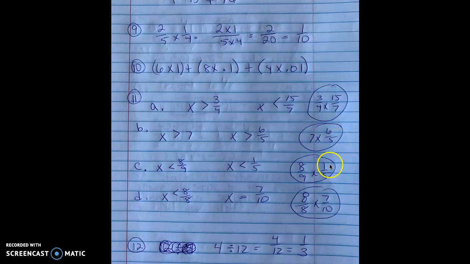On question number C, because both of these are smaller than 1 whole, either way that I multiply, I'm going to get an answer that's smaller than what I started with. And then on D, when I multiply 7/10 by 8/8, I'm multiplying by 1, so it's going to be equal to 7/10. And when I multiply by 7/10, I'm going to get an answer that's smaller than 8/8 because 7/10 is smaller than 1.